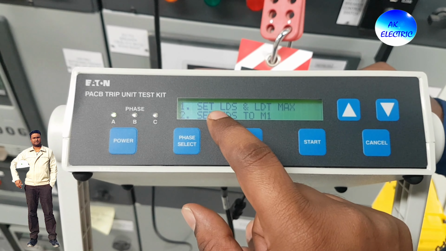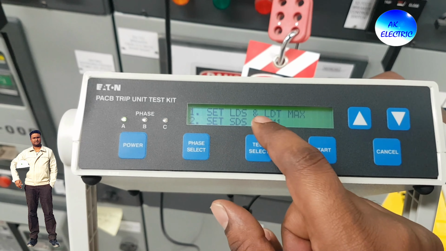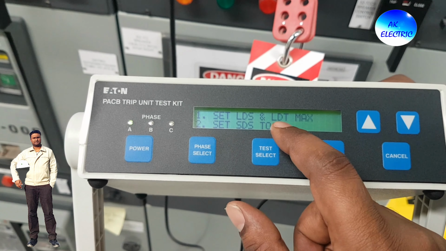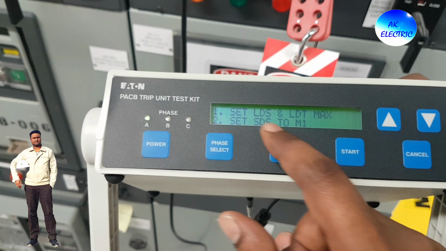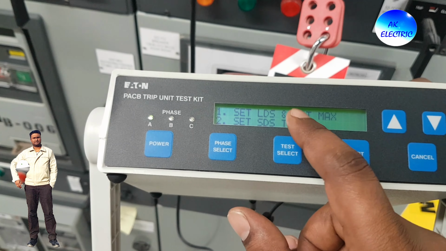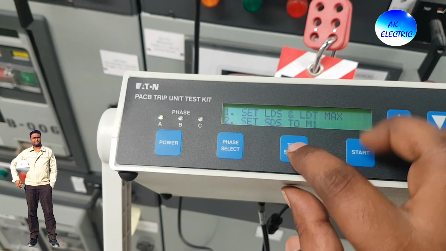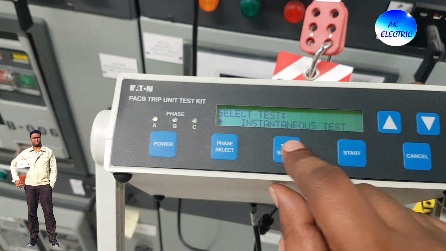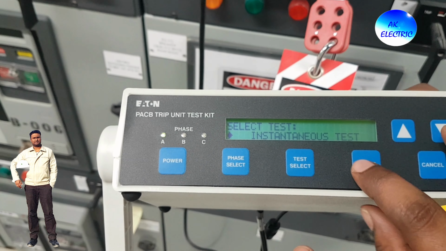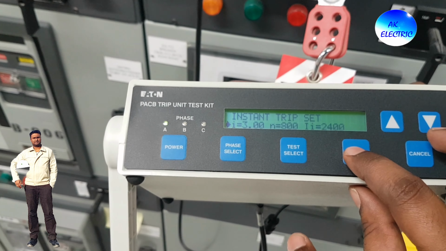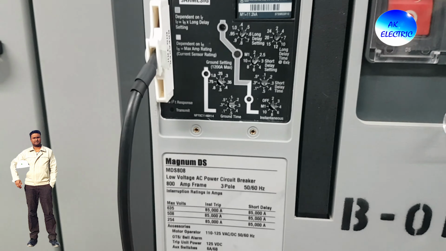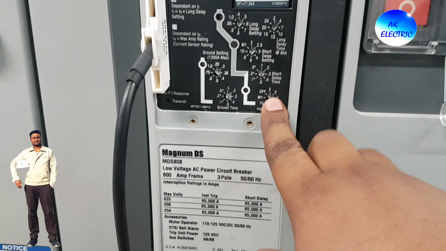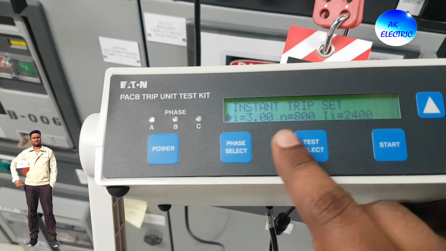Okay, here set long delay setting, long delay time maximum and short delay setting maximum. So we make all other functions maximum, correct? So next go for select option. Here instantaneous we keep 3, correct? We keep 3, so here we have to set 3.